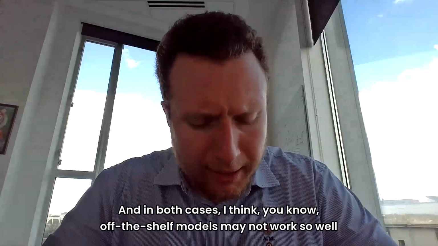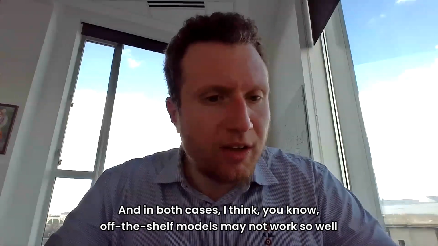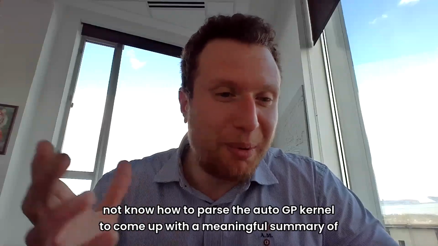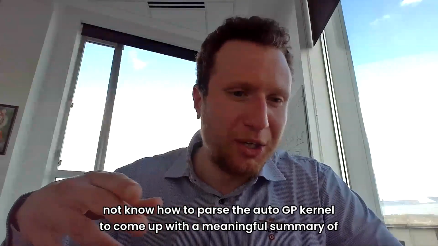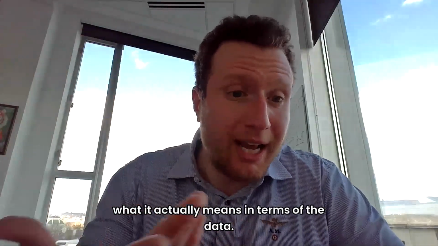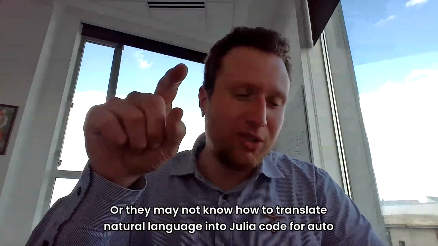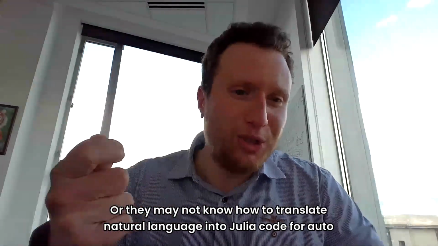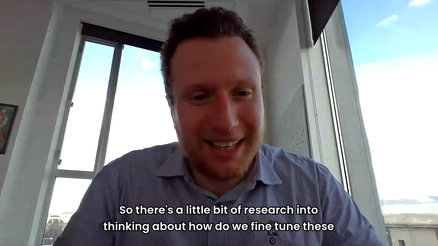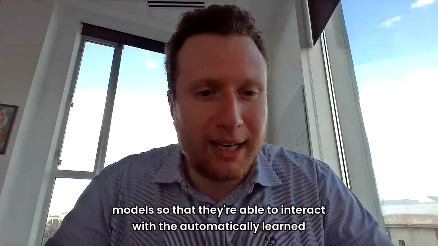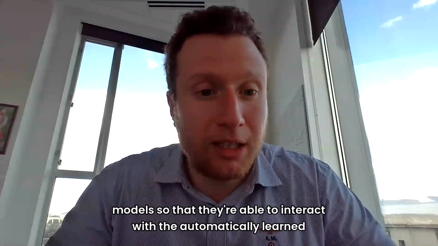And in both cases, I think off-the-shelf models may not work so well, because they may not know how to parse the AutoGP kernel to come up with a meaningful summary of what it actually means in terms of the data. Or they may not know how to translate natural language into Julia code for AutoGP. So there's a little bit of research into how we fine-tune these models so that they're able to interact with the automatically learned probabilistic models.